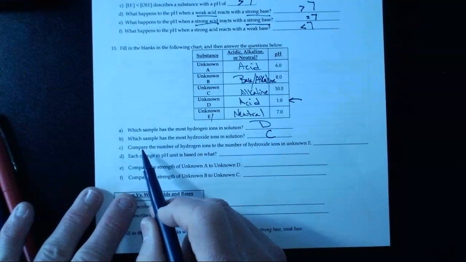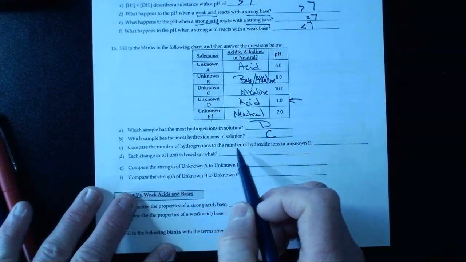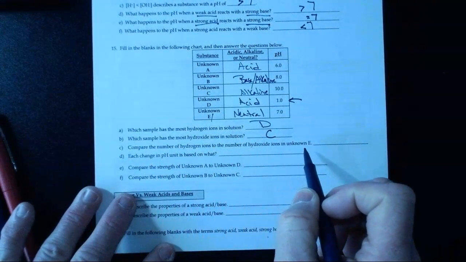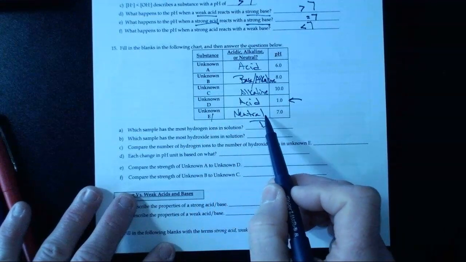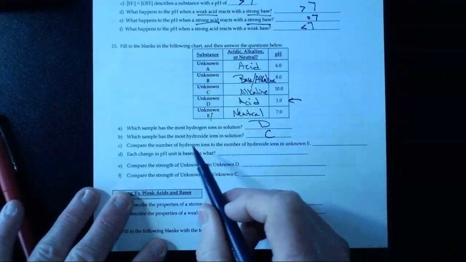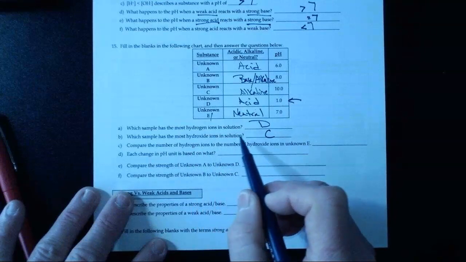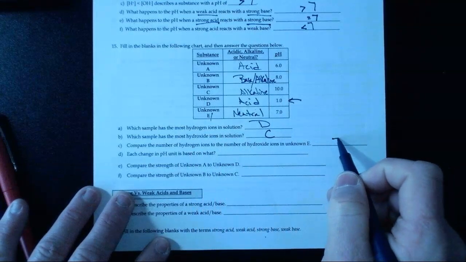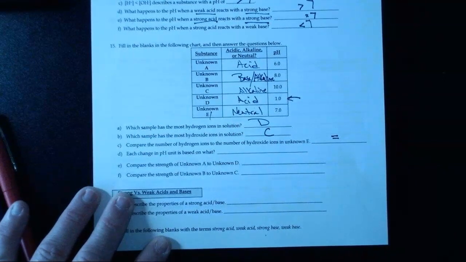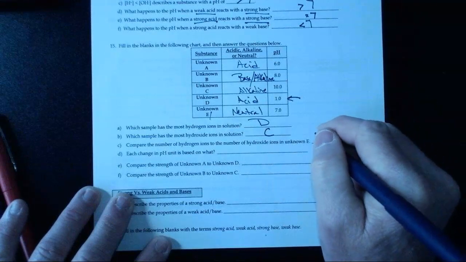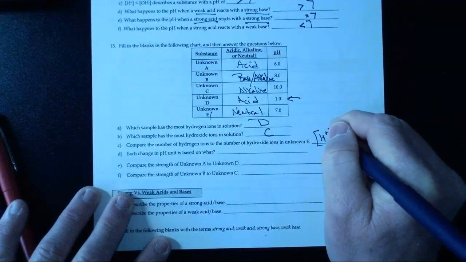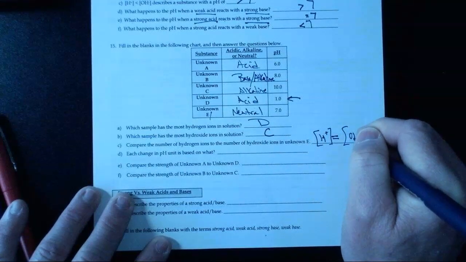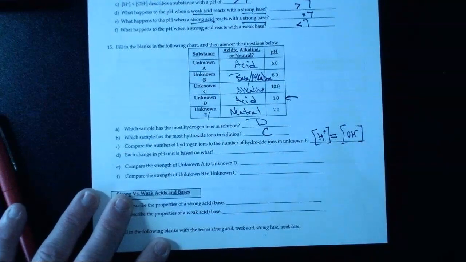Look at letter C here. Compare the number of hydrogen ions to the number of hydroxide ions in unknown E. Well, unknown E is a neutral, so its number of hydrogen ions should equal the number of hydroxide ions. So they are equal to each other. So hydroxide ions and hydrogen ions are equal to each other in unknown E.